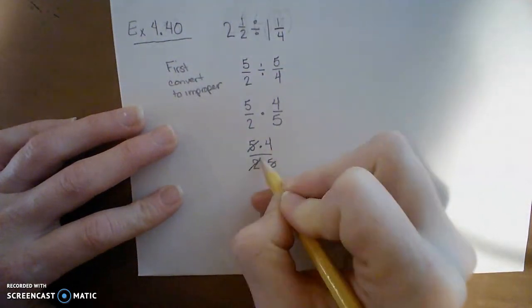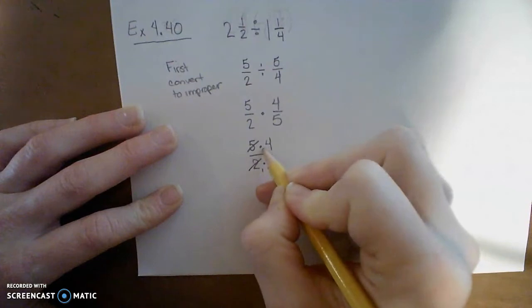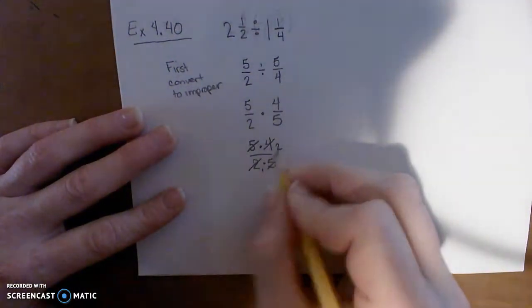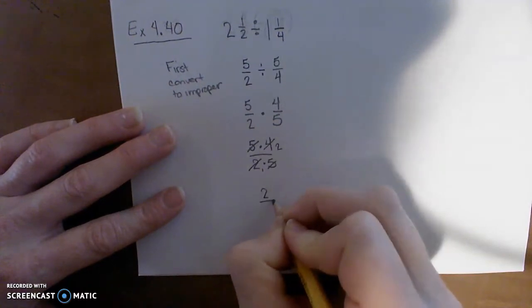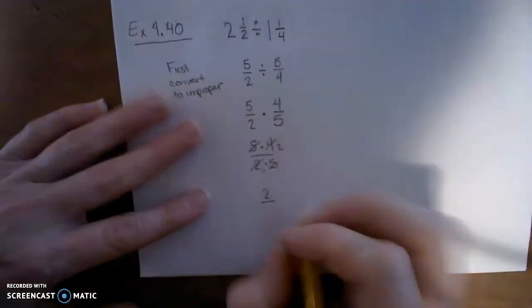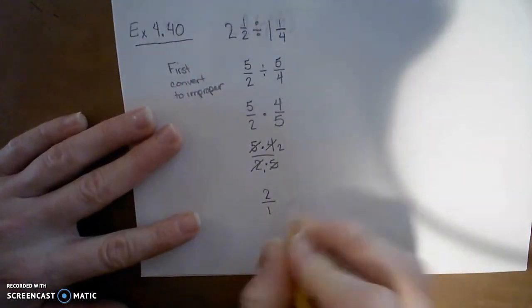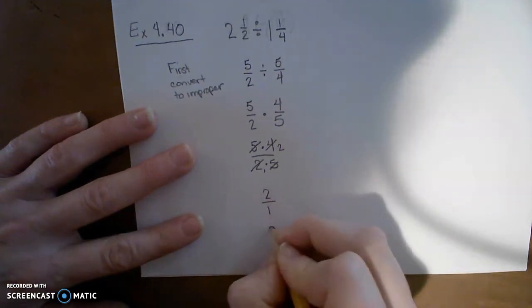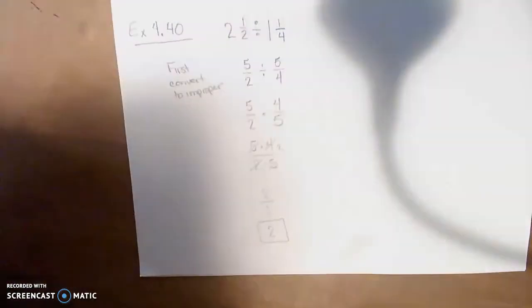So divide by 2, this gives me 1. Divide this by 2, that gives me 2. So what do I have left? It's a 2 in the numerator. And what do I have left in the denominator? Nothing except a factor of 1, which I always have. And so then I can reduce this. 2 over 1 is just 2 wholes.